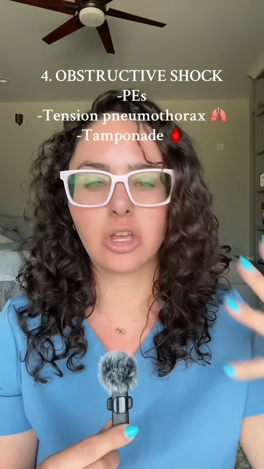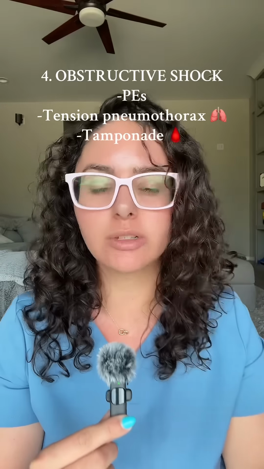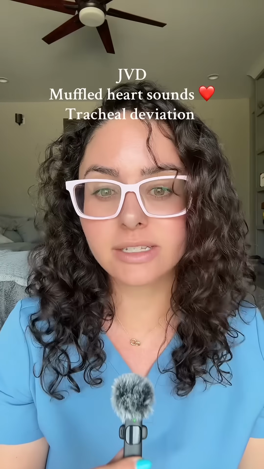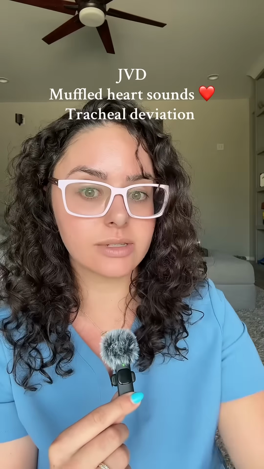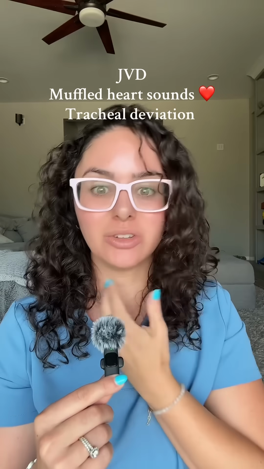Your patient may also be hypotensive from obstructive shock. Think your PEs, your tension pneumos, and your tamponades. Look for your jugular vein distension, your muffled heart sounds, and for your tension pneumos, that tracheal deviation.